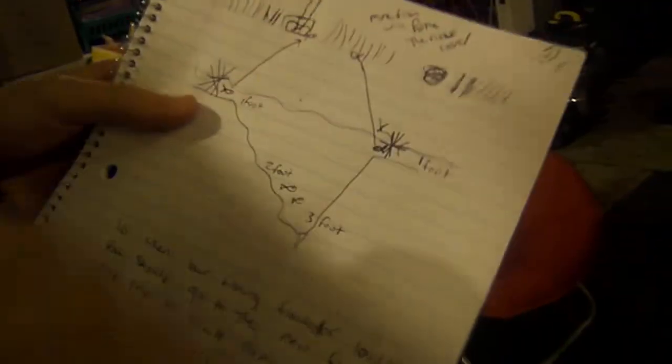Today I'm gonna show you how to find fish when the water is going up or when it's falling. So basically, I drew a picture so you guys would understand it better. This is when the water level is at its normal level, like when it's at the normal shoreline.